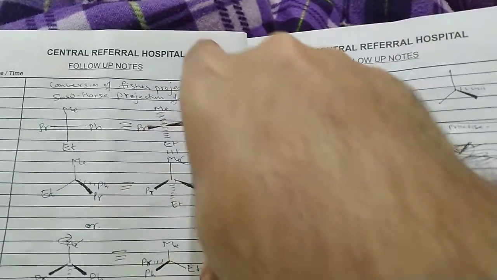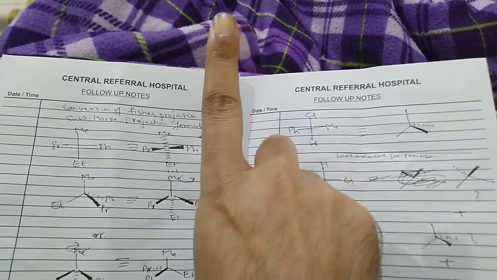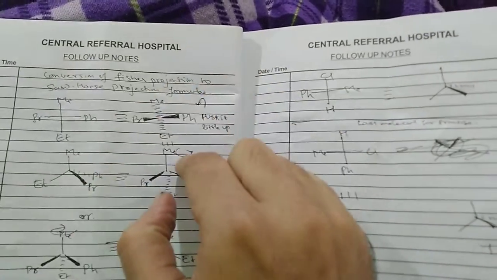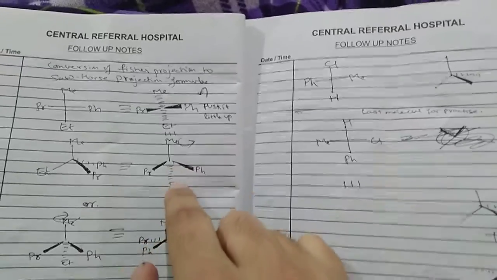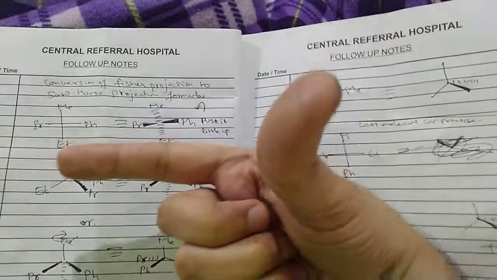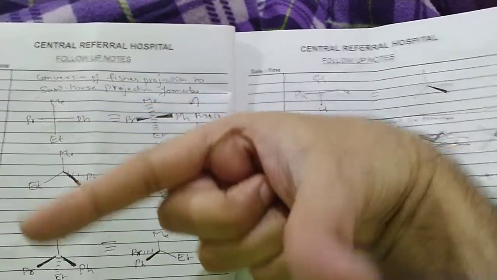First you push it a little front. You understand what is happening is both Me and Et are behind. I will try to put it so that Me comes in the plane. So I'm pushing this Et so that this Me comes up. So Me comes in the plane. Et goes a little more behind. The angle remains 109 degrees. And this Pr and Ph, which were directly focusing towards you, now have bent down a little.